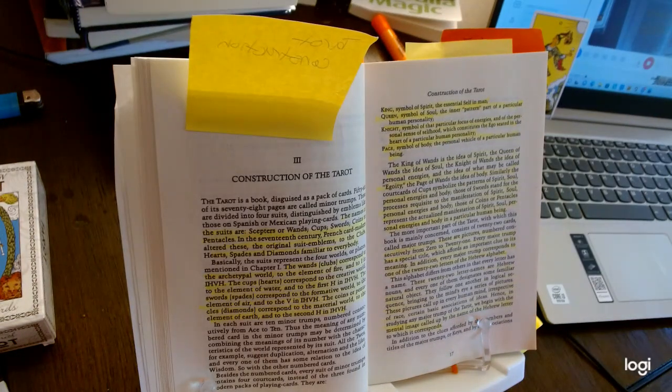Basically, the suits represent the four worlds or four planes mentioned in chapter 1. The wands, clubs, correspond to the archetypal world, the element of fire, and to I in the IHVH. The cups, hearts, correspond to the creative world, to the element of water, to the first H in IHVH. The swords, spades, correspond to the formative world, to the element of air, and to the V in IHVH. The coins or pentacles, diamonds, correspond to the material world, to the element of earth, and to the second H in IHVH.